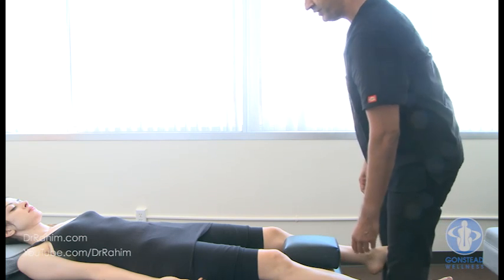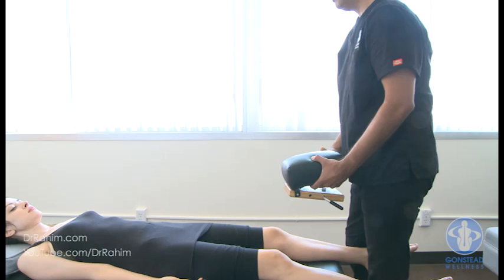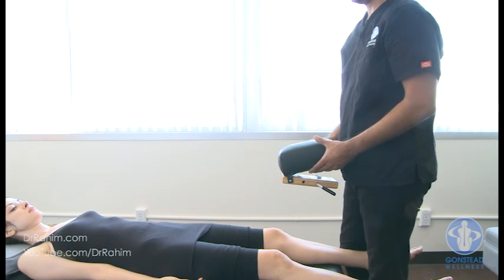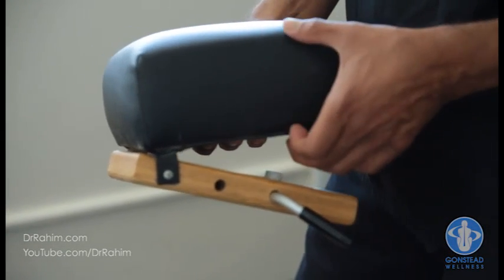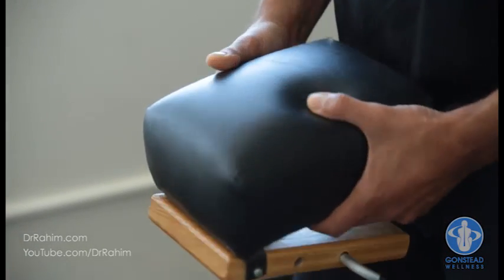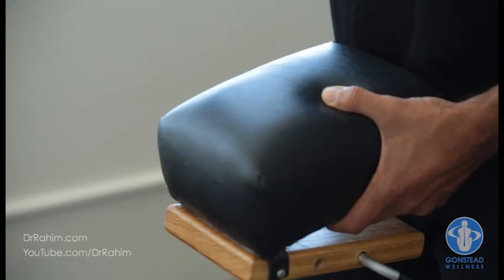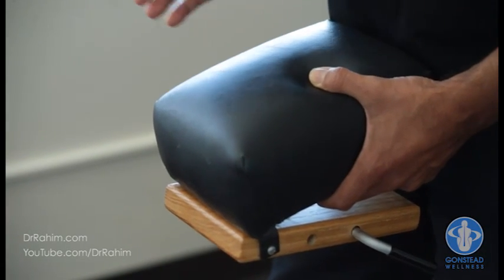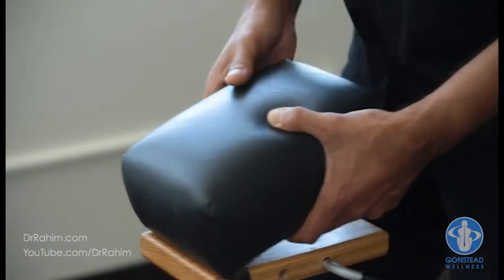Alternate moves for the knee adjustment using the speeder board. We're going to be demonstrating an alternate move for the knee, the AIN, the AEX, and the posterior proximal fibula. We're going to be using a modified speeder board that has a thicker double density cushion. What this allows for is a higher velocity, lower amplitude thrust by the doctor, and it's a lot more comfortable for the patient to receive the adjustment.